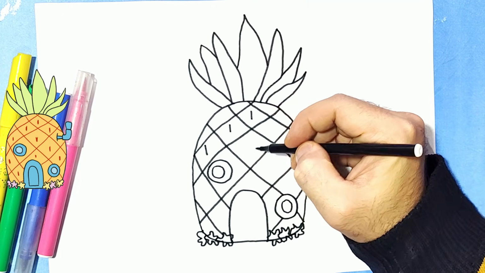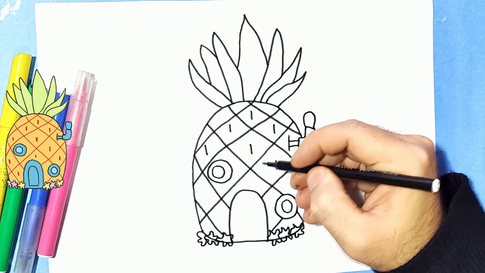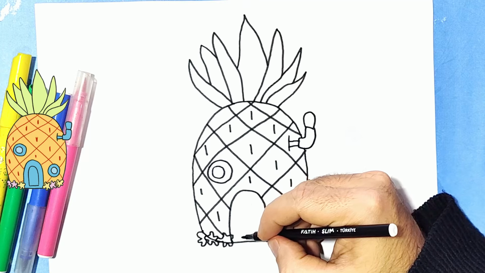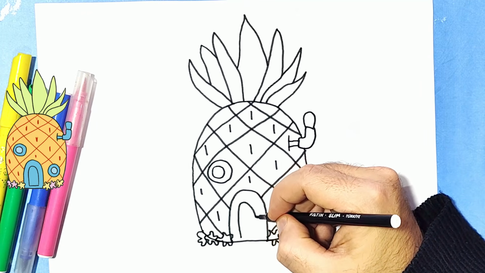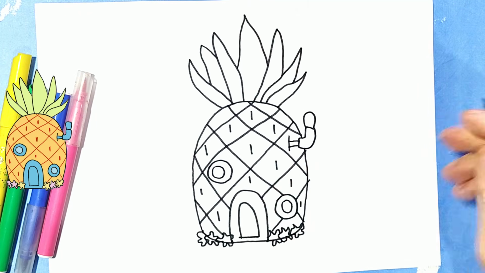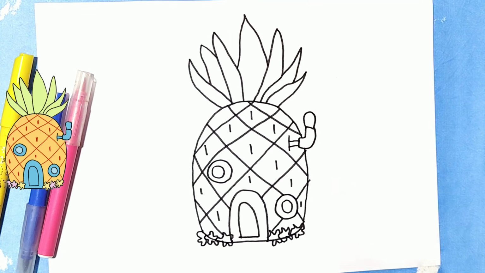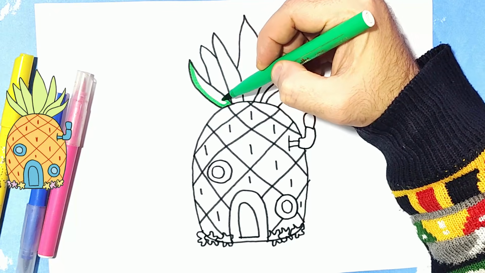Remove extra lines and add some elements. Step 9. Color the drawing.